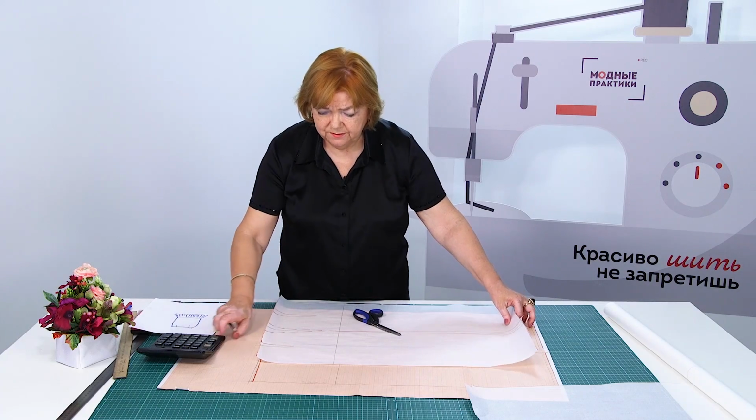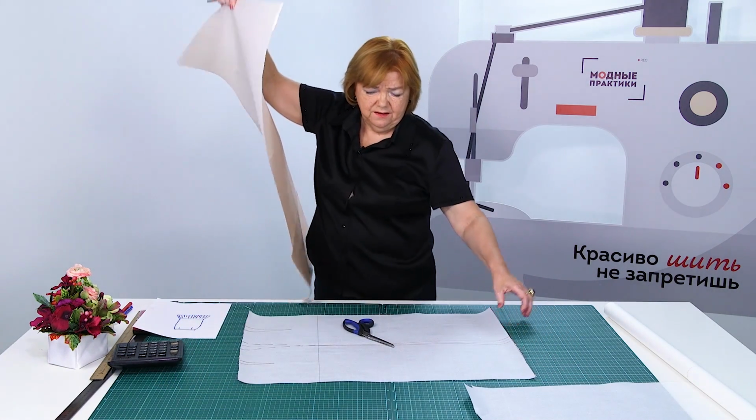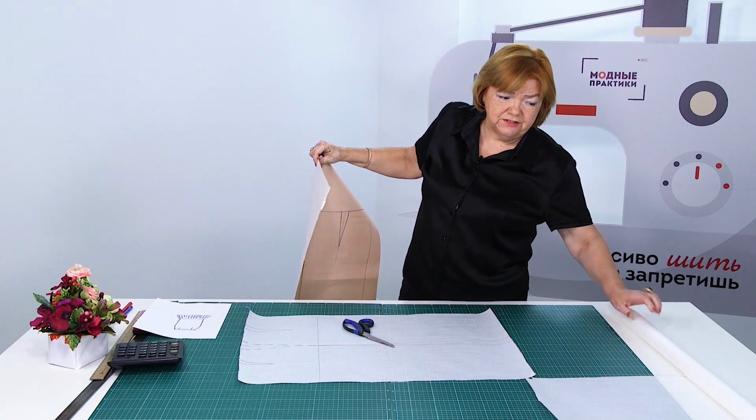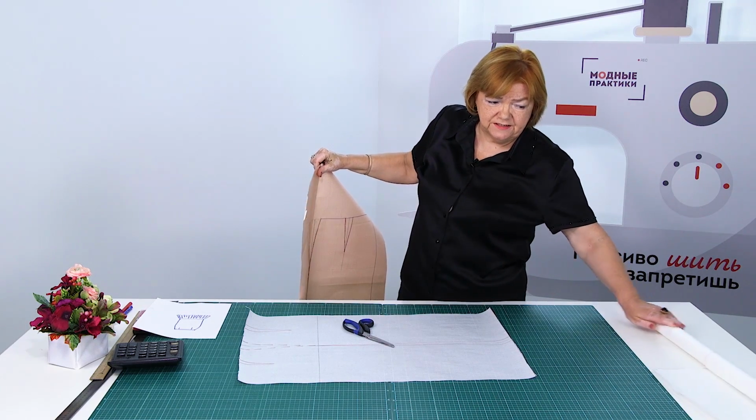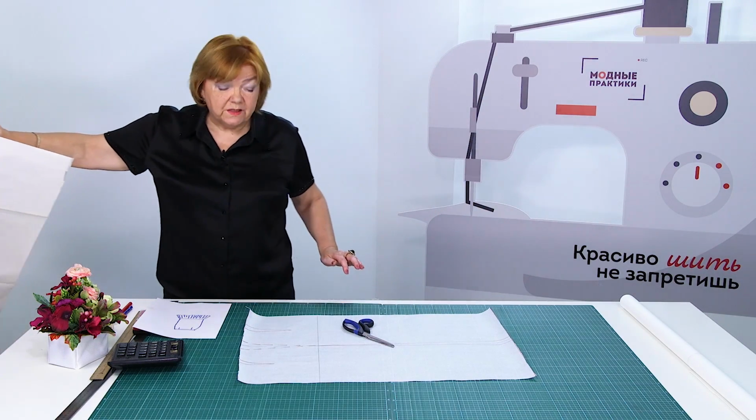Anyway, today we're talking about flounces. It is a very interesting topic. I'd like to show you how to make different flounces. They can make the skirts look very unusual.